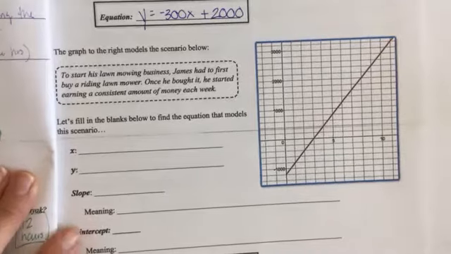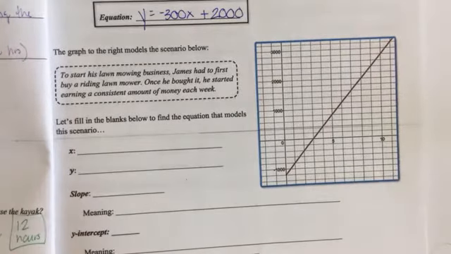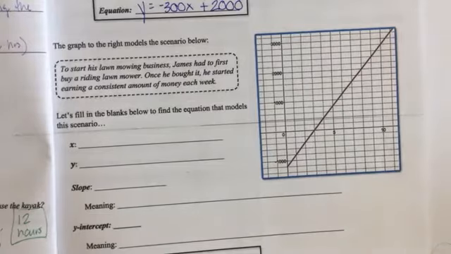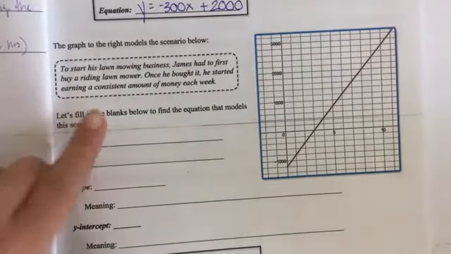Okay, the next one, it says the graph to the right models the scenario below. To start his lawn mowing business, James had to first buy a riding lawnmower. Once he bought it, he started earning a consistent amount of money each week. Why does this graph start down below the axis? Well, he will gain money, but why? I heard it. He bought it, right? So he starts off, and like when you start a business, you start off owing money, okay? Unless you had saved. So maybe James could have saved and then bought the lawnmower, but he didn't.